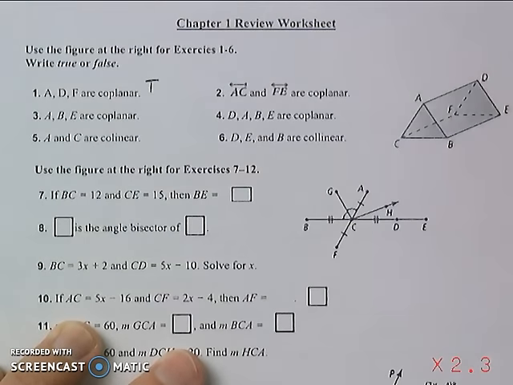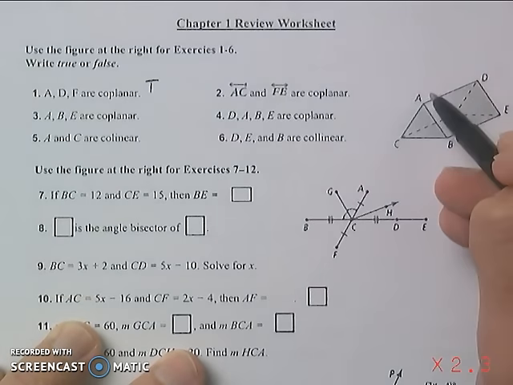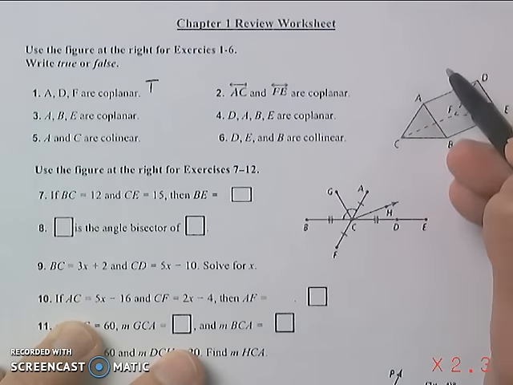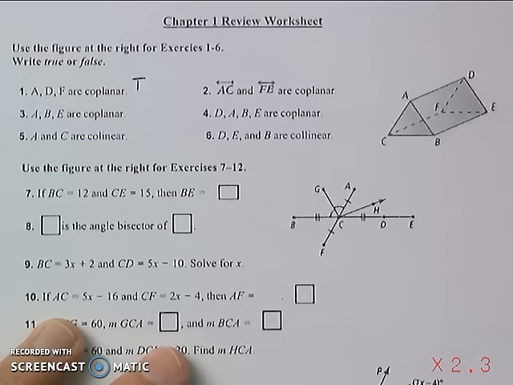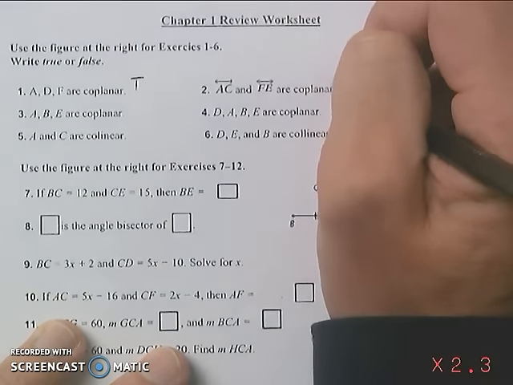Number two, AC and FE are coplanar. So these lines are on the same plane. AC right here and FE back here are clearly not on the same plane. Okay, so we can go ahead and say that's not going to be true, so that's false.